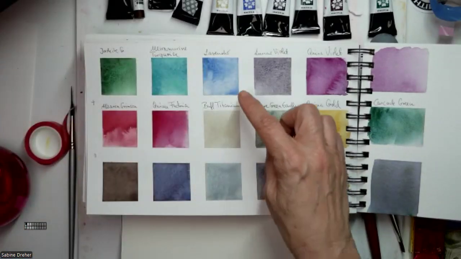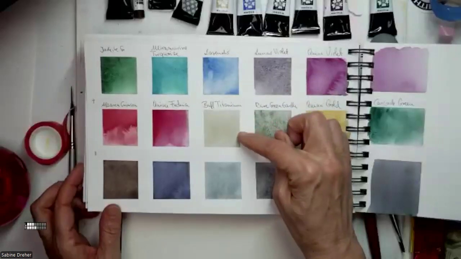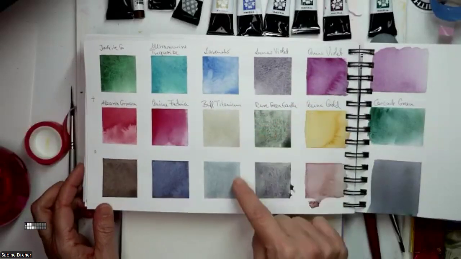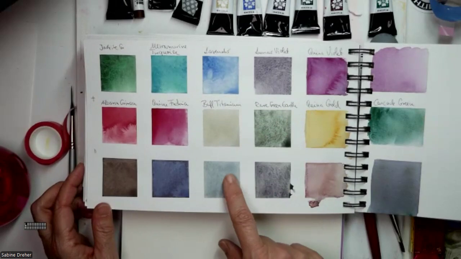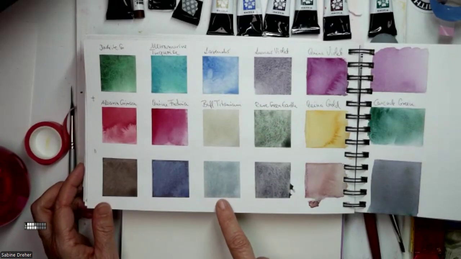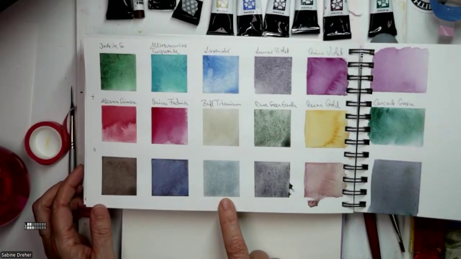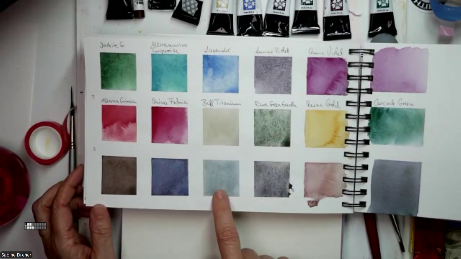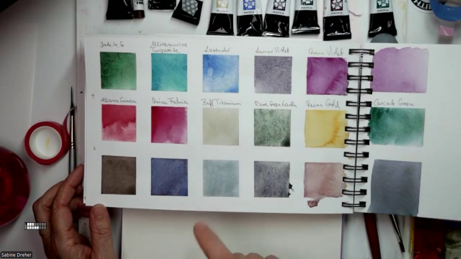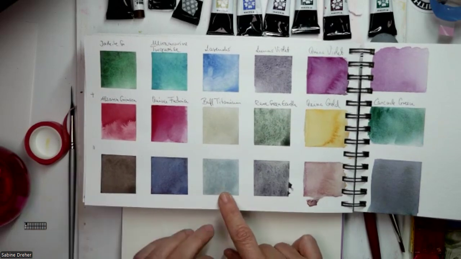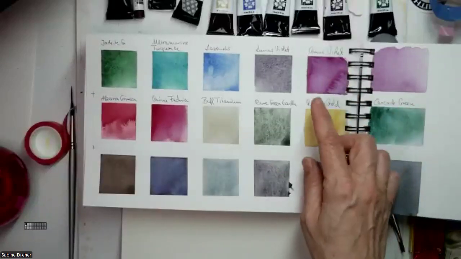And lavender and buff titanium, and you have a perfect gray. Very light, smooth, soft gray. And I think it's perfect for skies.